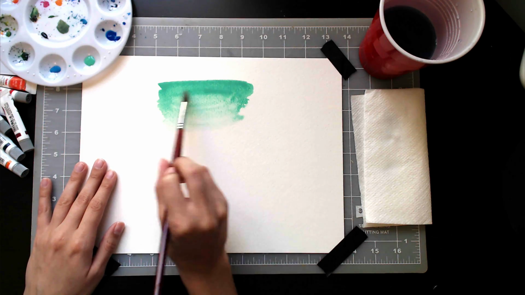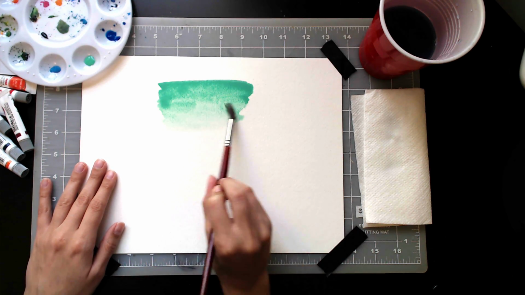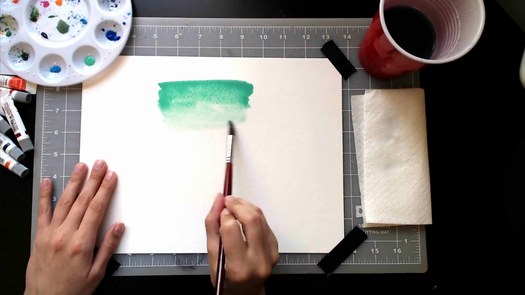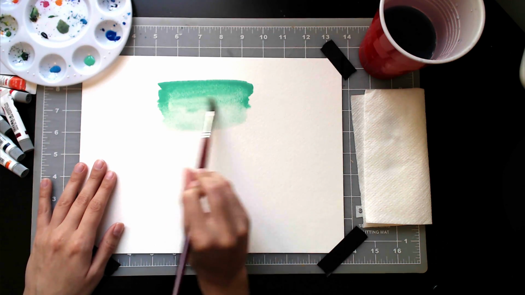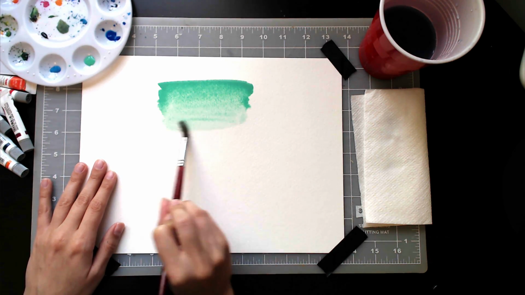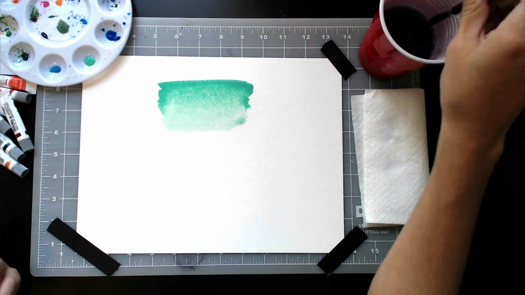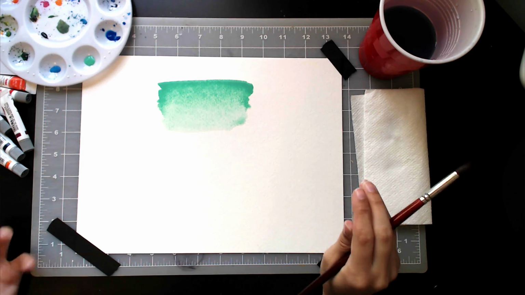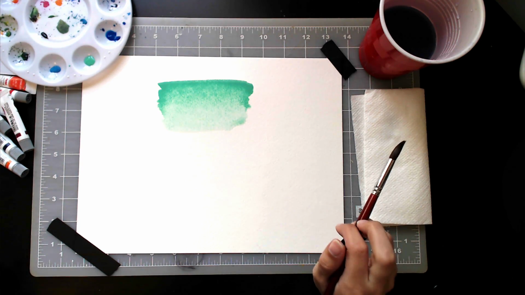So I'll keep the majority of my color up towards the top, and as I work my way down, I'll bring in more water just to soften it. Okay, so that's looking really good, and this is where I'll bring in an extra color. Like I mentioned in the last video, I usually stick between 3 and 4 colors. Sometimes I only do 2. Anything more than 4 can get pretty muddy.